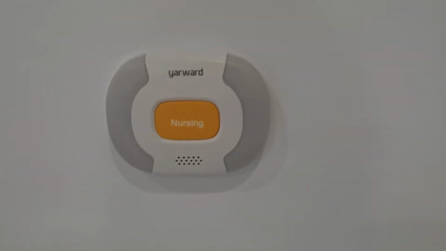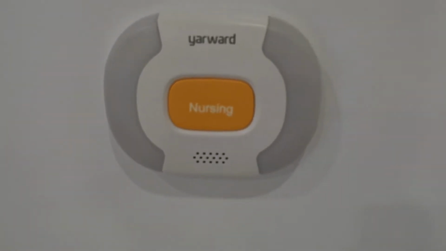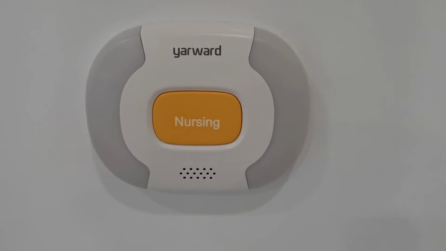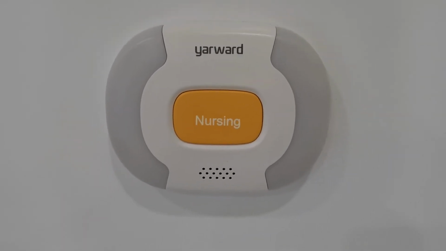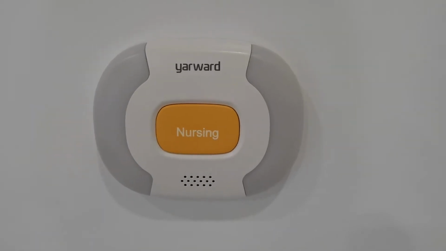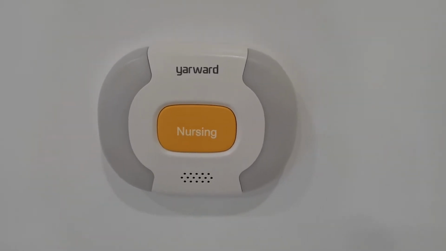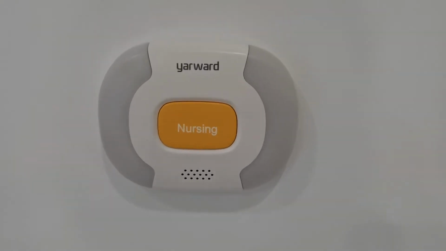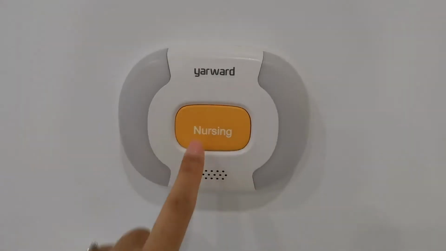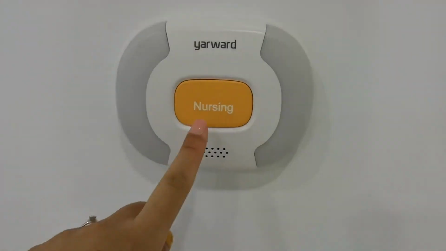This is a corridor display. It has 25 different colors, and you can see the design is very beautiful and nice. We have a big press button on it, and it can be set to 25 different colors to indicate the different nursing levels and the different types of calls.